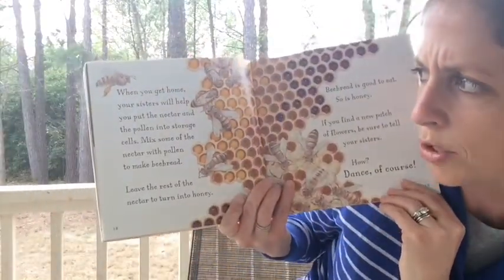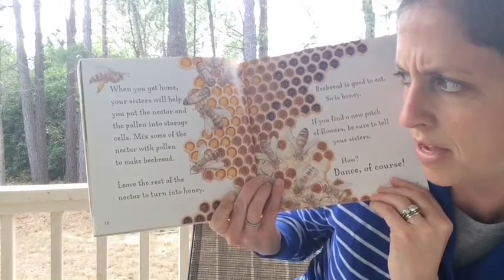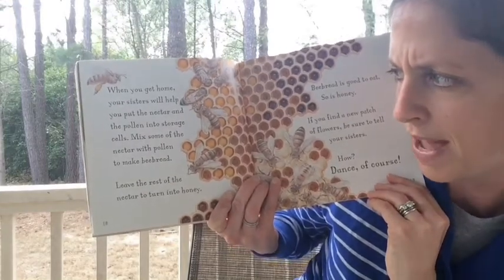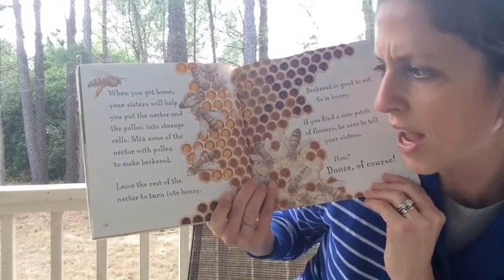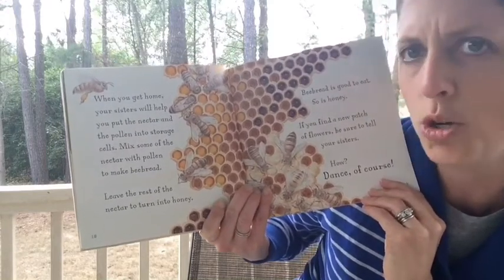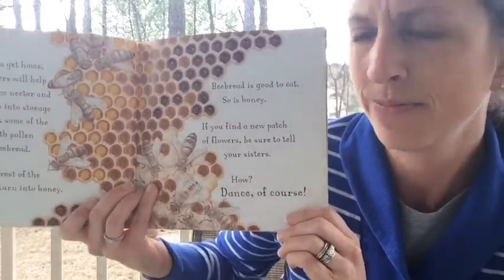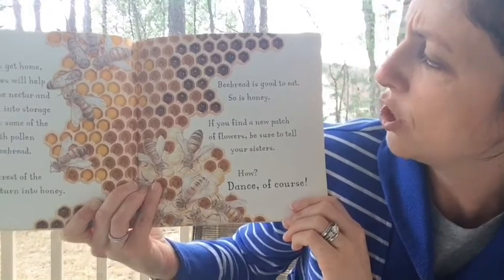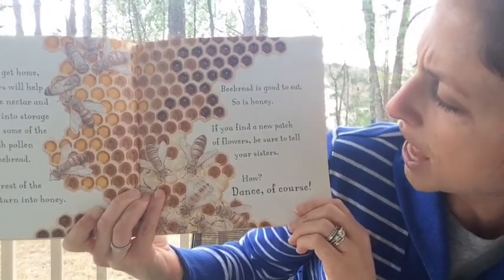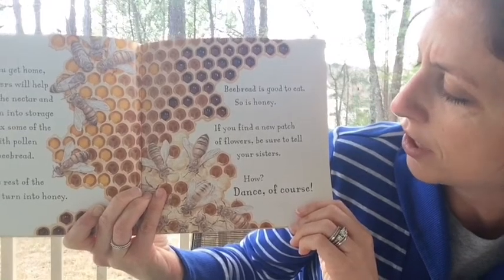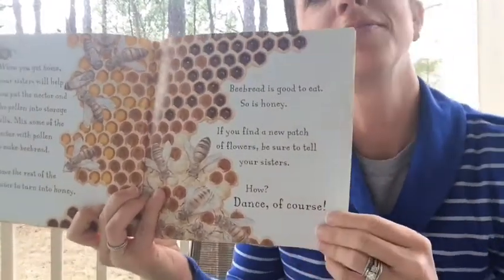When you get home, your sisters will help you put the nectar and the pollen into storage cells. Mix some of the nectar with pollen to make bee bread. Leave the rest of the nectar to turn into honey. Bee bread is good to eat, so is honey. If you find a new patch of flowers, be sure to tell your sisters. How? Well, dance, of course.